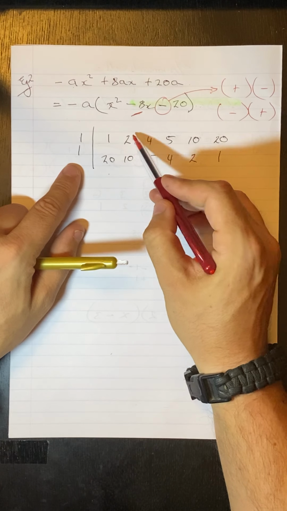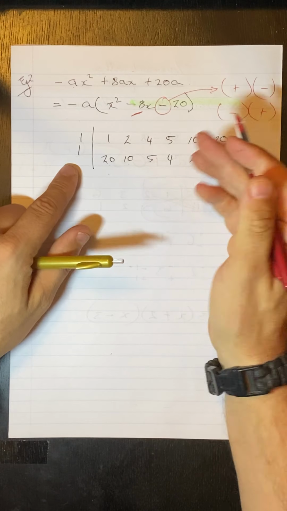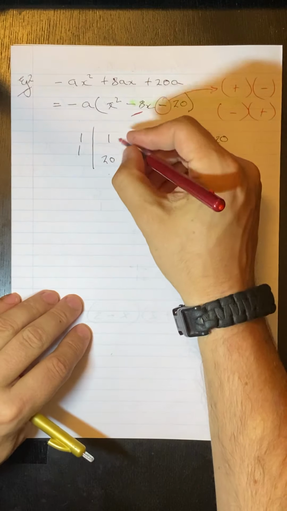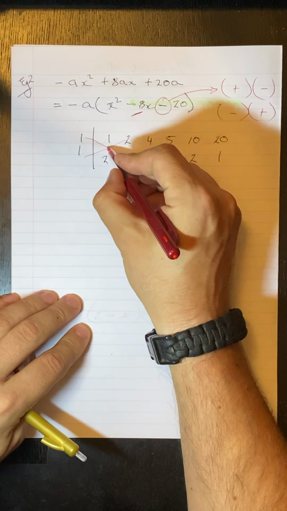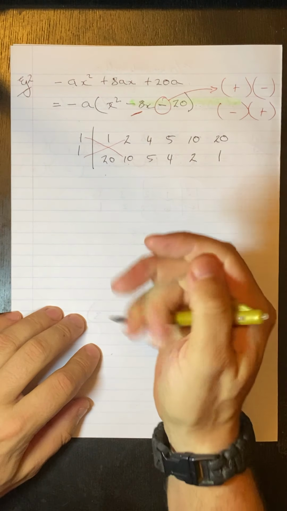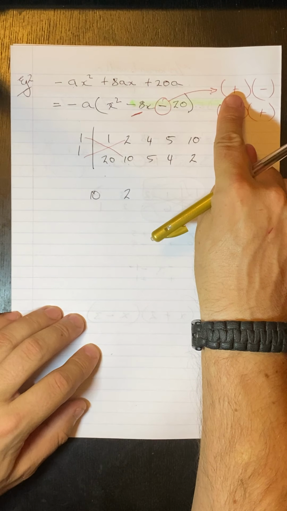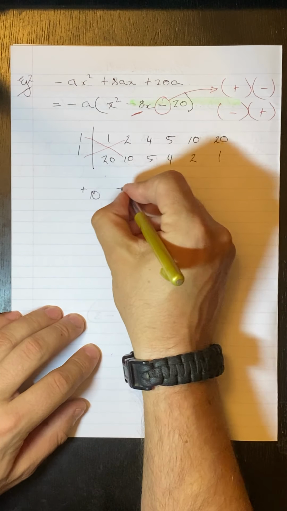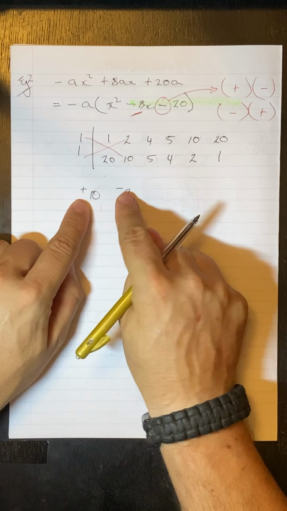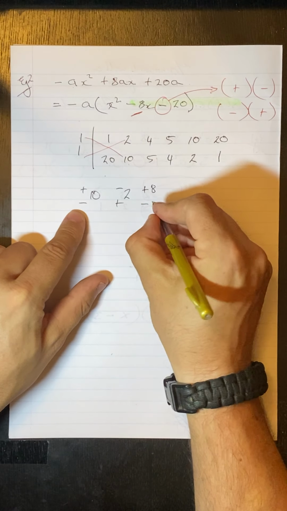We've got that times that. So we've got 10 and 2. Can we get to 8 with 10 and 2? Well, sure, 10 minus 2 gives us the 8. So let's try that. You see how I've missed some steps now, just to make it a little bit quicker. So that first one, 1 times 10 gives us 10. That times that gives us 2. And I know my signs are going to be a plus and a minus, or a minus and a plus. So plus 10 minus 2 gives us plus 8. Minus 10 plus 2 gives us minus 8.